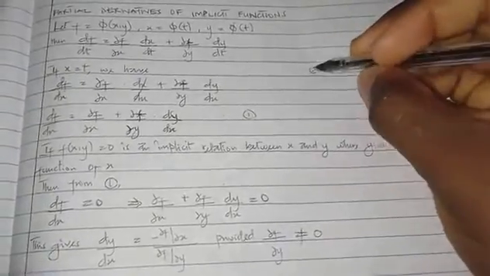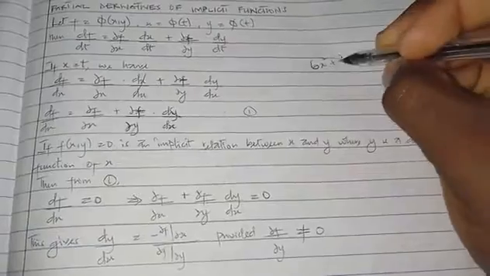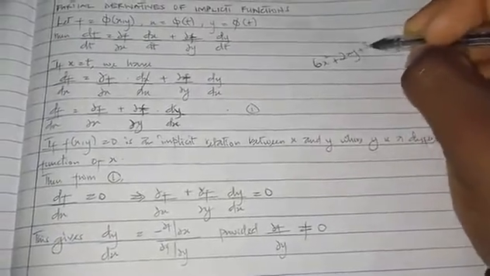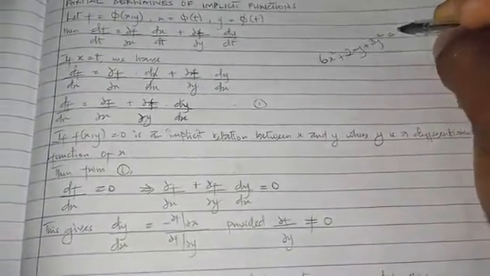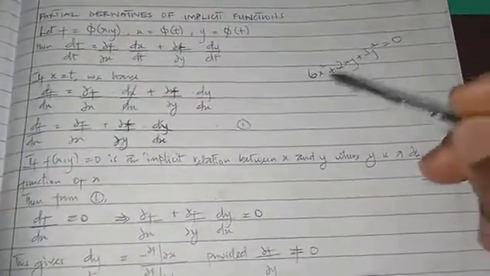Okay, so we'll be looking at another topic, partial derivatives of implicit functions. I hope you remember implicit functions from elementary calculus, MTH 106. When I think of an implicit function, you just remember an equation that has a mix of different variables, like let's say 6x squared plus 2xy plus 3y squared equal to 0. You're given something like this.